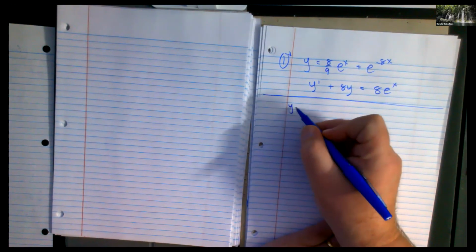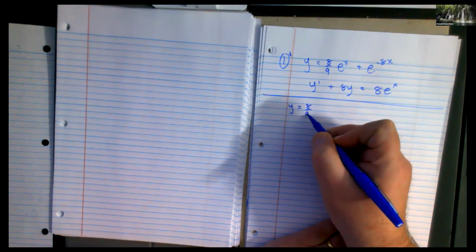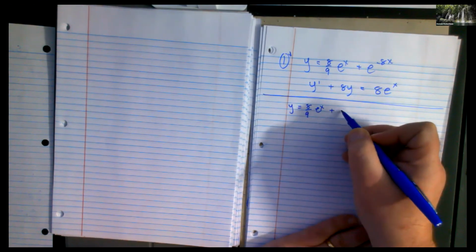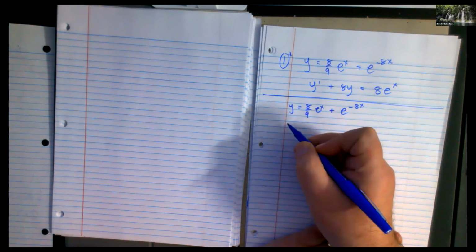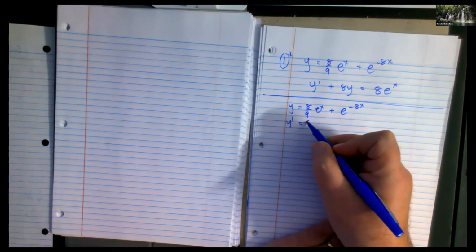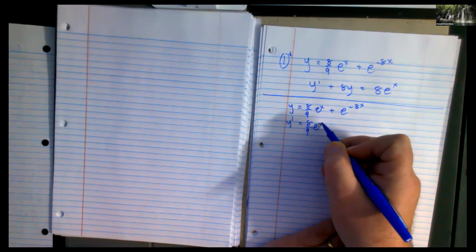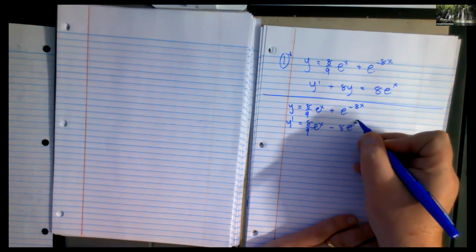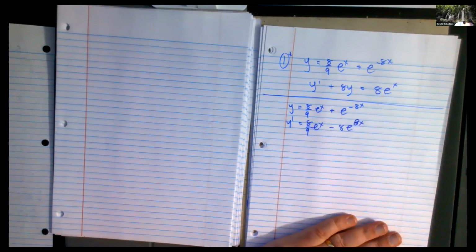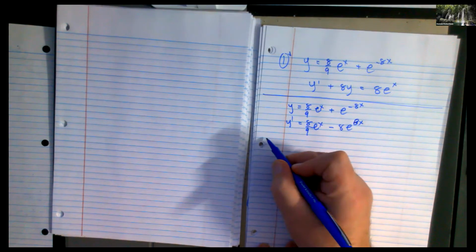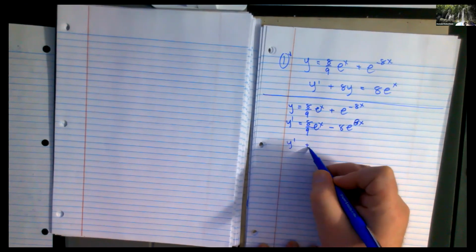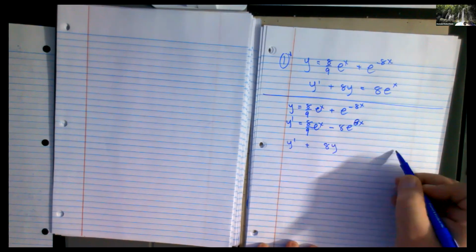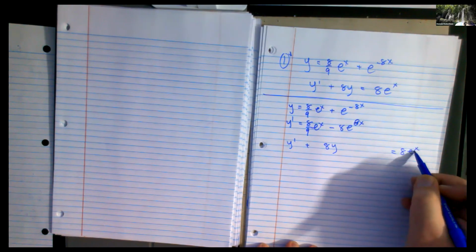Here is the original function. Its derivative. That then becomes this guy. That's better. So y dashed, 8 lots of y should equal this.